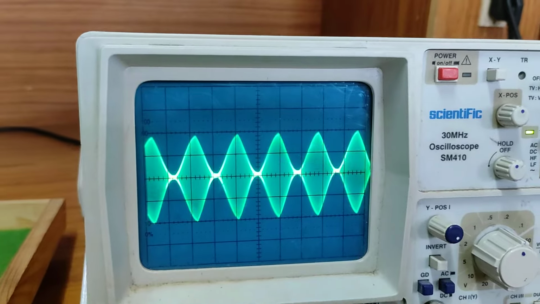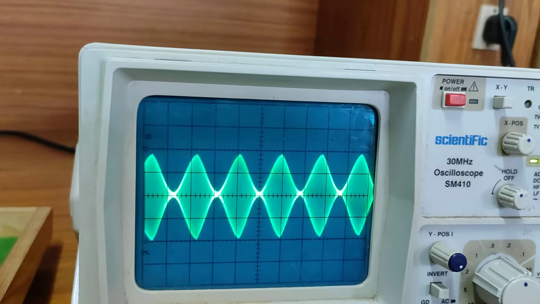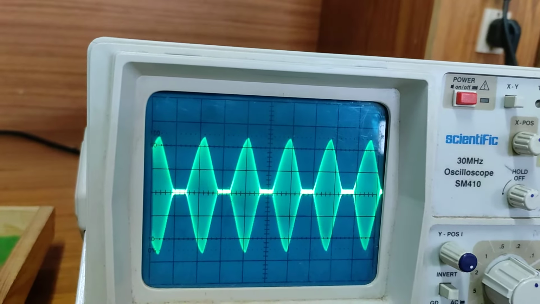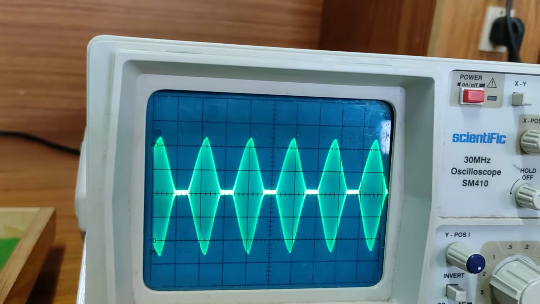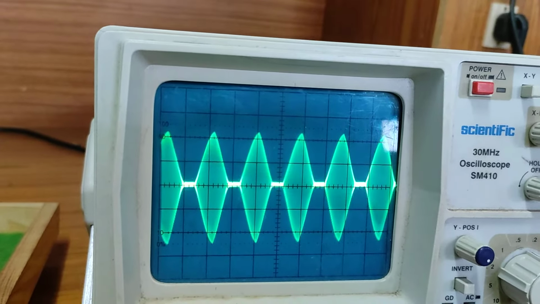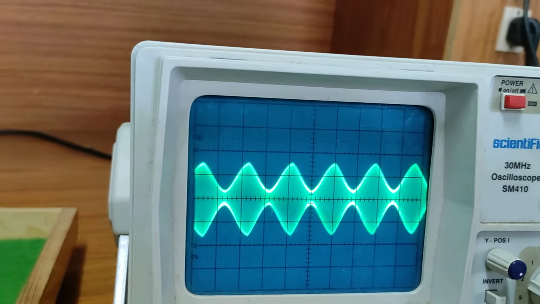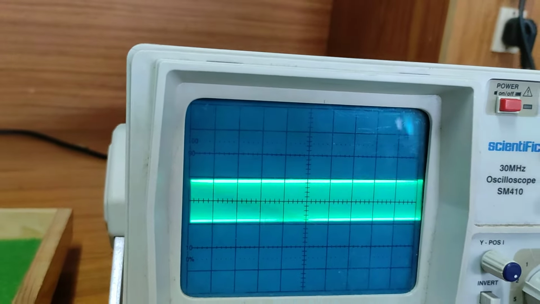And you can see another modulation, that is over modulation. What happened here? You can see that the upper envelope and lower envelope both are overlapped together, and the lower envelope penetrated through the positive side and the upper envelope penetrated through the negative side, so that the polarity of the V minimum changes. And again you can see another modulation, that is under modulation.